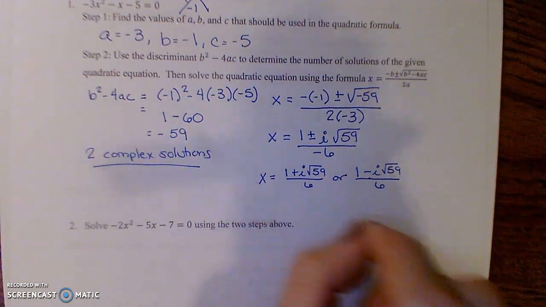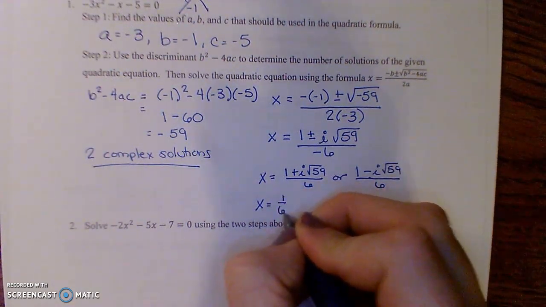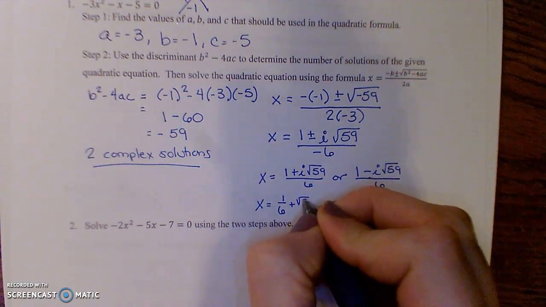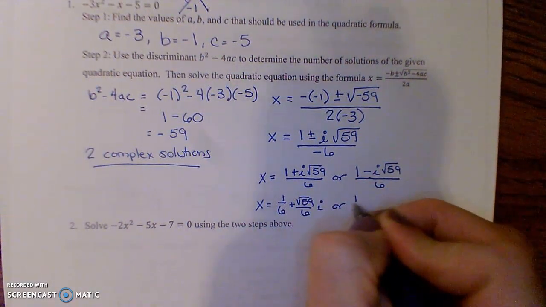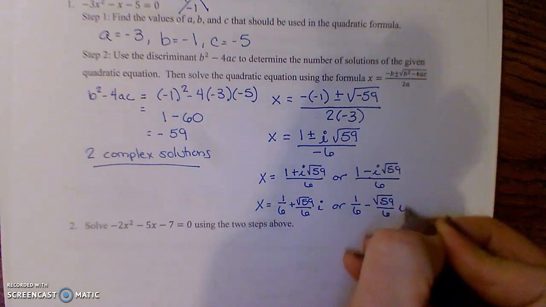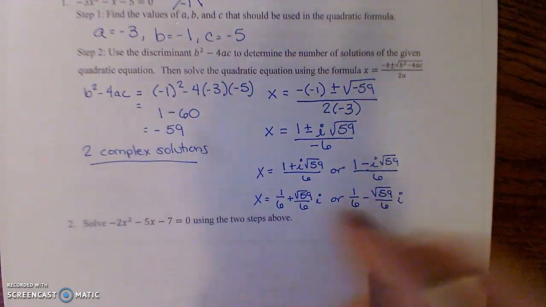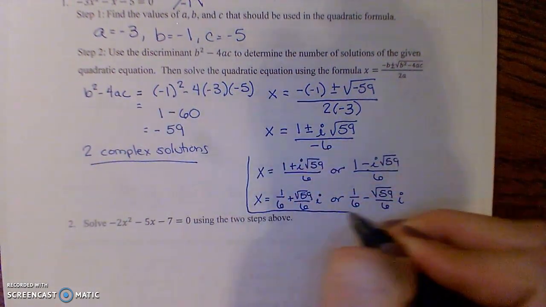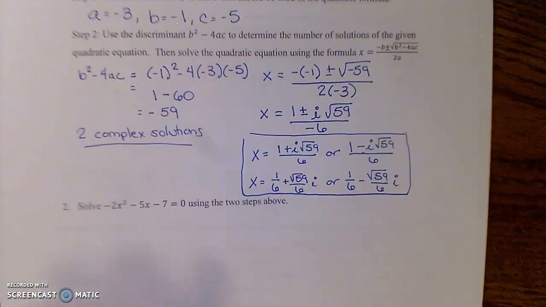And you can also split it up if you have to. You can write it as 1 over 6 plus root 59 over 6 i, or 1 over 6 minus root 59 over 6 i. So if you wanted to write it as two separate terms, like a real part and an imaginary part, you can do that. It does not matter which one of these you use. Let's do another example.